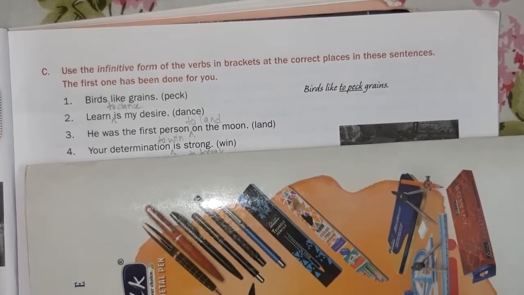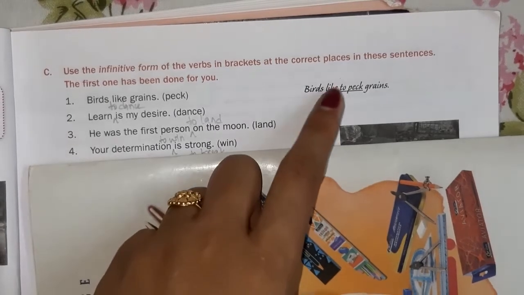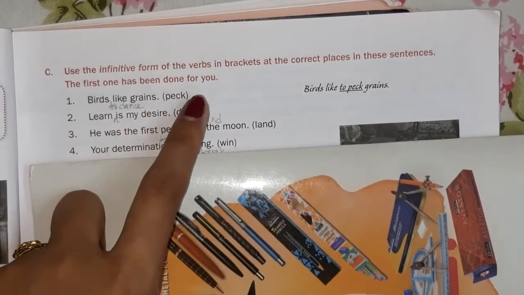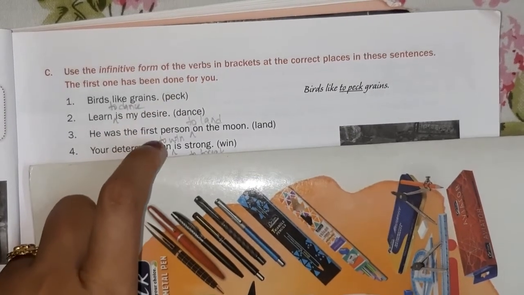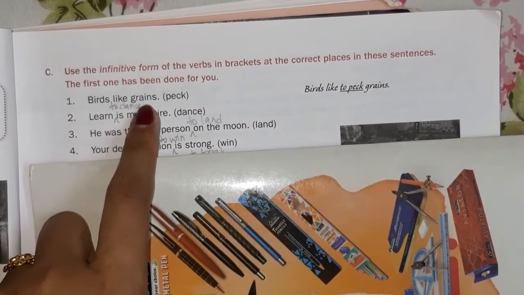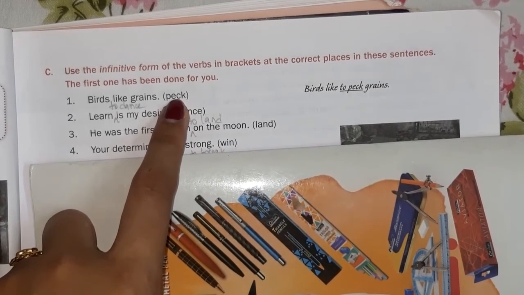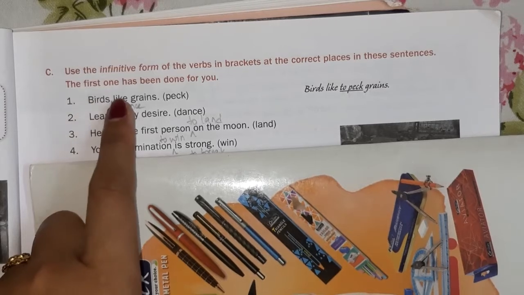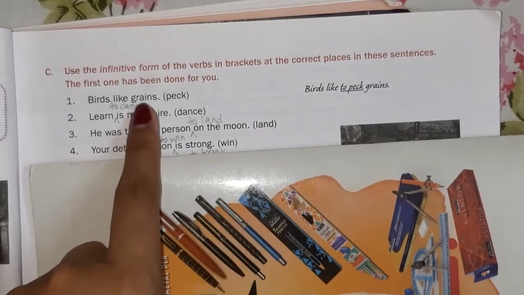Now let's see number C. Use the infinitive form of the verb in brackets at the correct place in this sentence. The first one has been done for you, so the way the first one is done, you have to do the rest. Birds like grains. You have to use the infinitive form of the word given in the bracket. So, the birds like to peck grains.